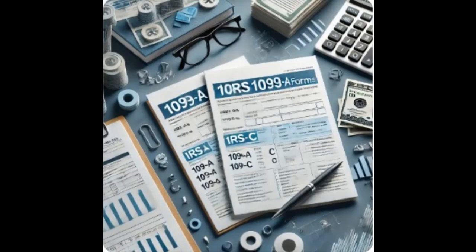Tax implications of the 1099 forms. Debt forgiveness often counts as taxable income unless you meet exclusions like bankruptcy or insolvency. Taxpayers should review Form 982 to determine whether their canceled debt qualifies for an exception.